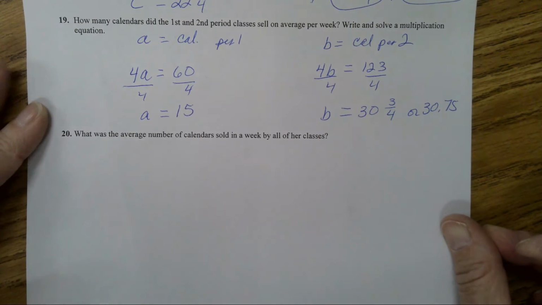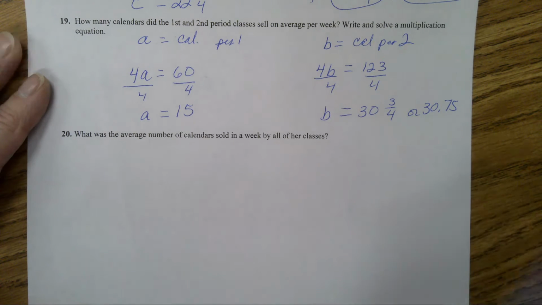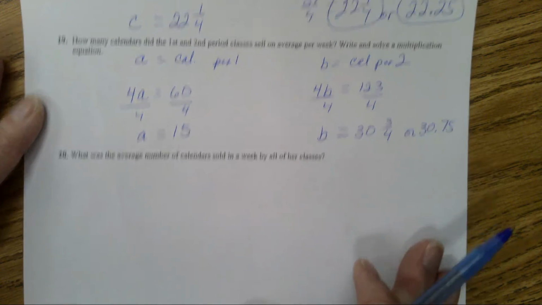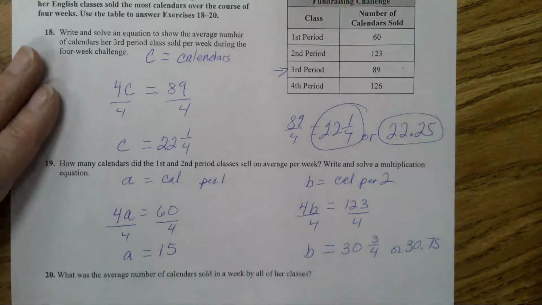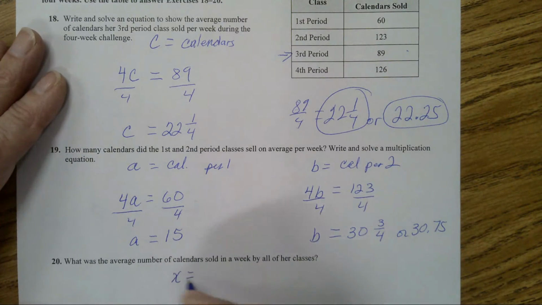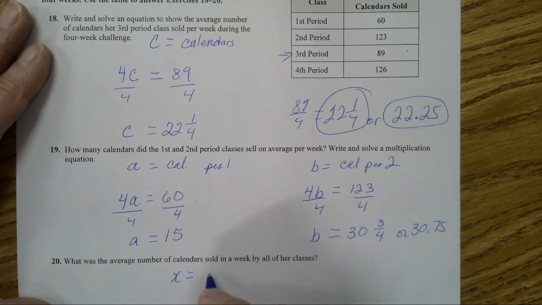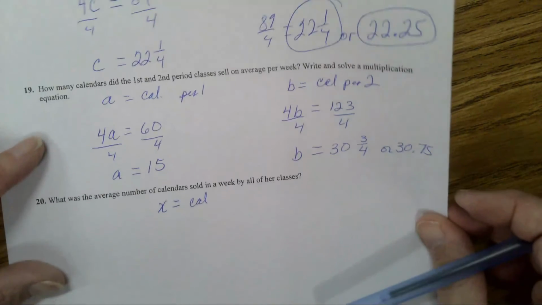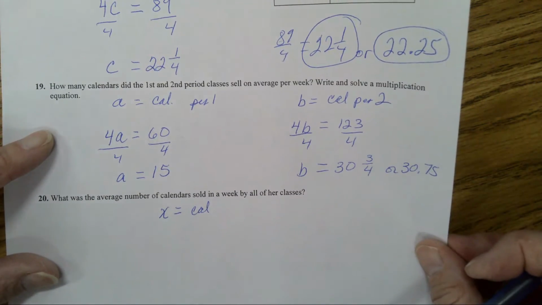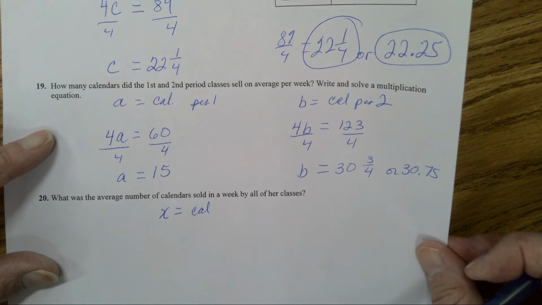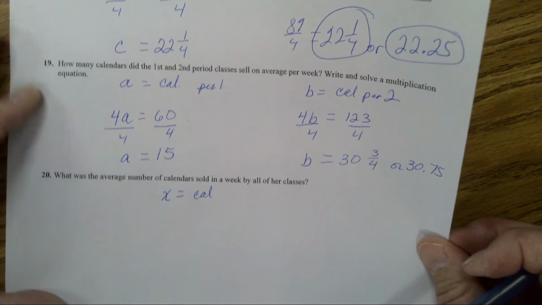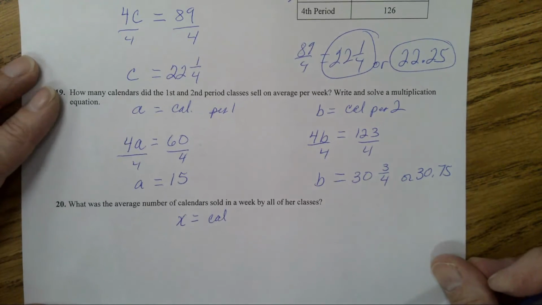In number 20, what was the average number of calendars sold in a week by all of her classes? Here, we're going to just let x equal calendars, and we add them all together. Oh, in number 19, did any of you add first and second together and then divide it by 4? Okay, I didn't know if any of you did. Somebody might have interpreted it that way. I see how it could be done that way.